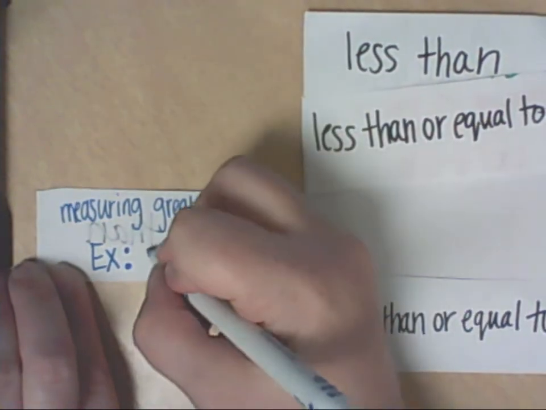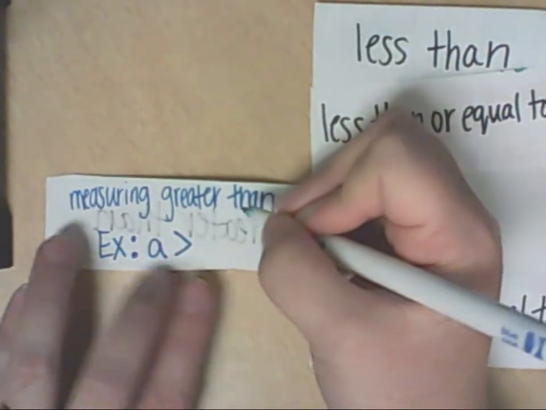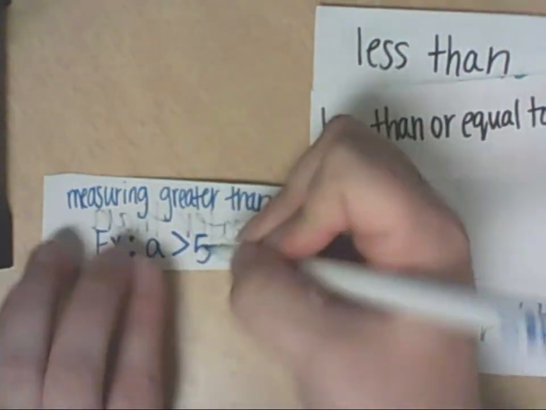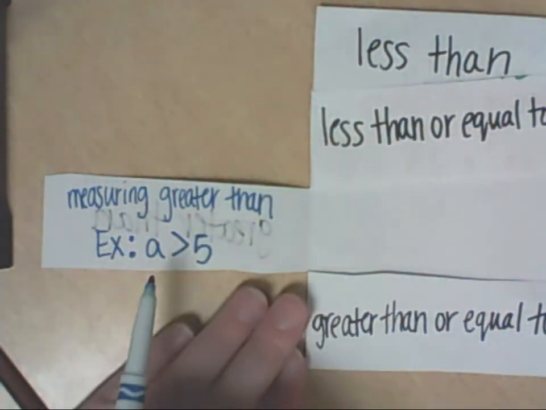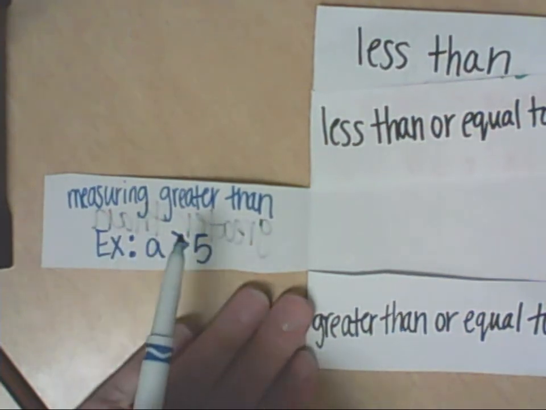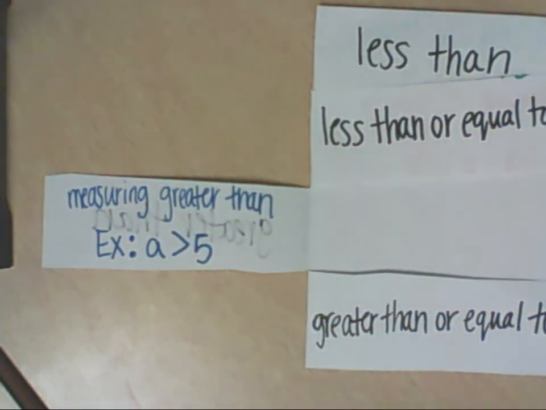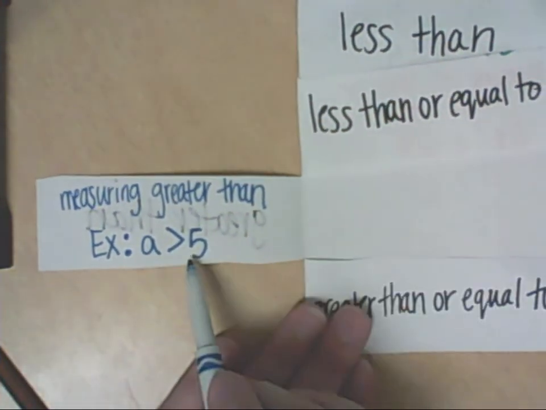And here's my example. I'm going to say that A, there's my inequality, is greater than 5. And yes, it's an inequality. It's not an equation because an inequality has an inequality symbol. That's the greater than or less than sign.